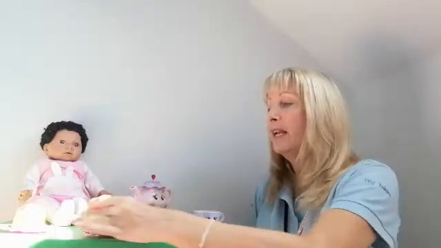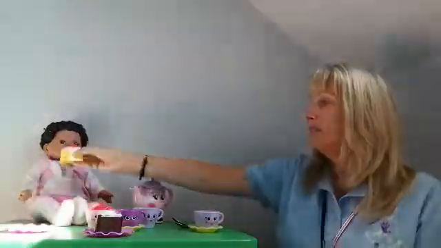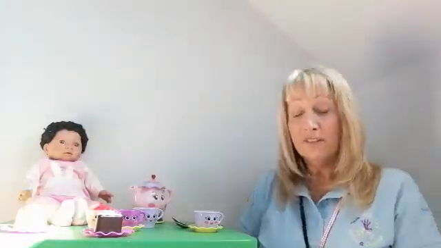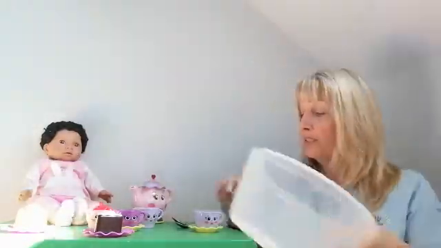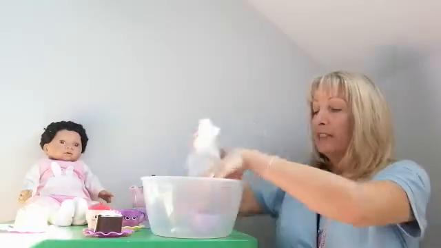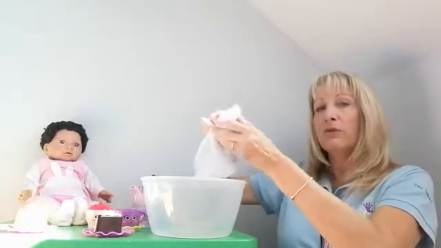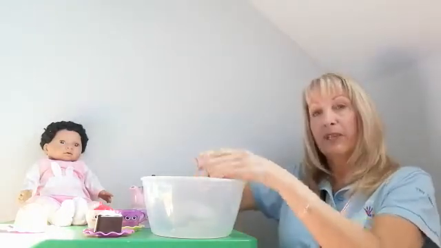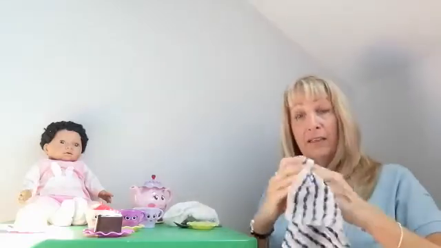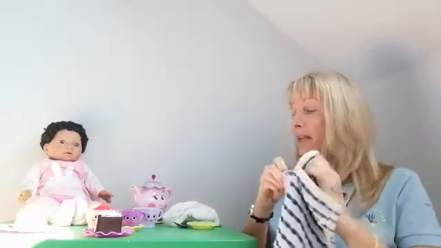Oh, are we hungry? Should we have some cake? Eat the cake. Eat it up. And our baby, is she going to have some cake? Nice cake. Lovely. Now, when they've done that, you could encourage them to wash. So you could say, oh, put the cup in the bowl. Wash it. Wash it, wash it, wash it, round and round and round. And then we take the cup out of the bowl and dry the cup. Dry it all up. Lovely.